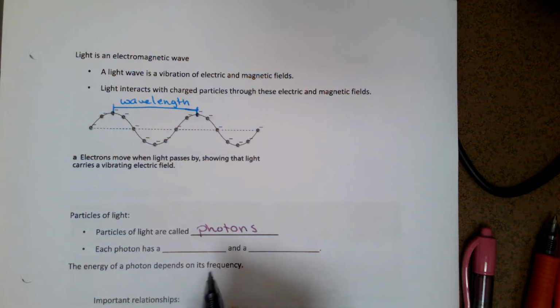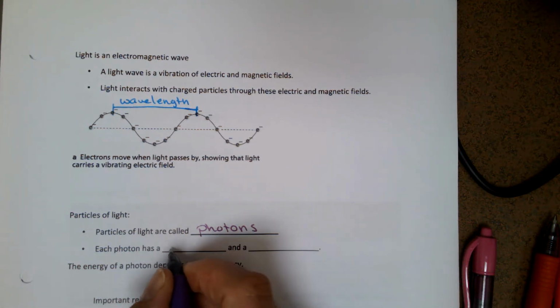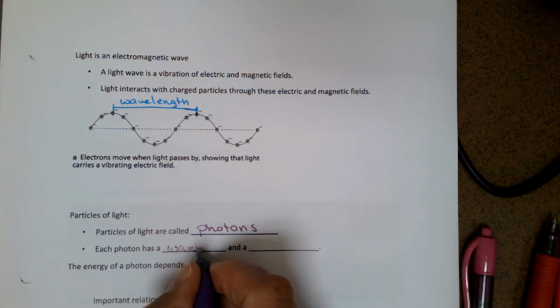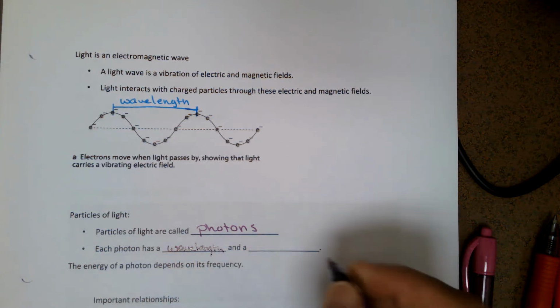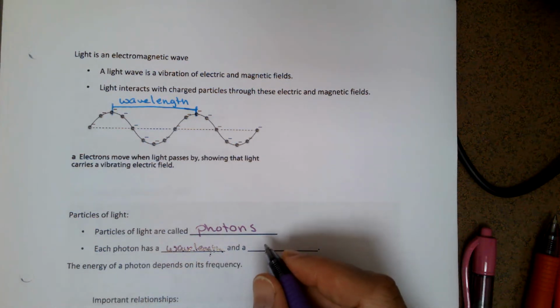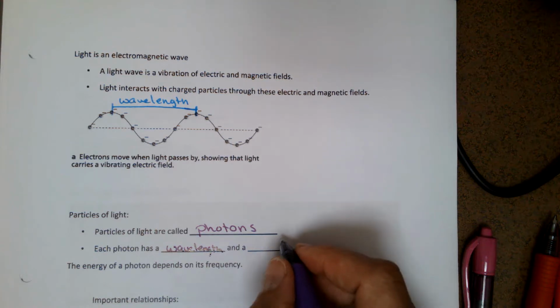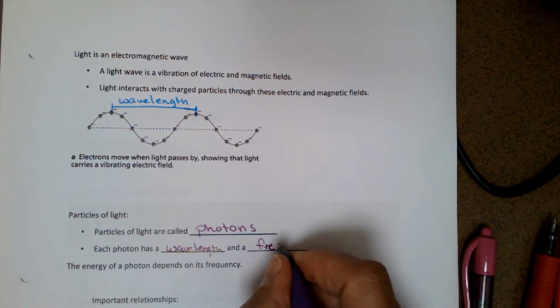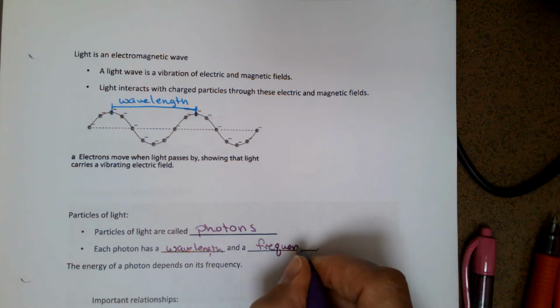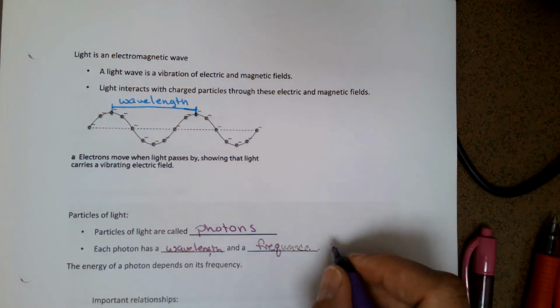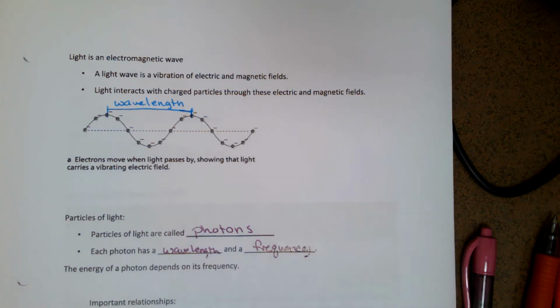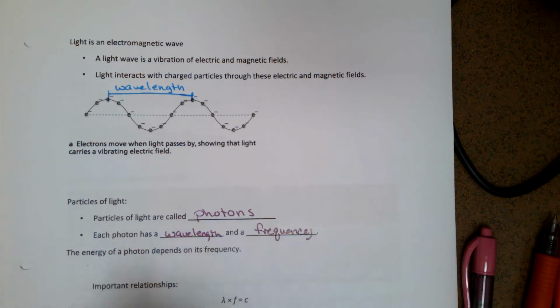Each of these photons has the properties of both a wave and a particle. So it can be characterized by wavelength, just like a wave, and it also has a characteristic frequency. From that wavelength and frequency, we can come up with its energy. So the energy of a photon depends on its frequency.